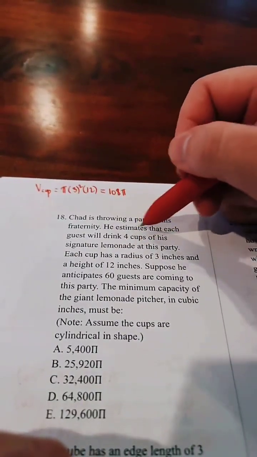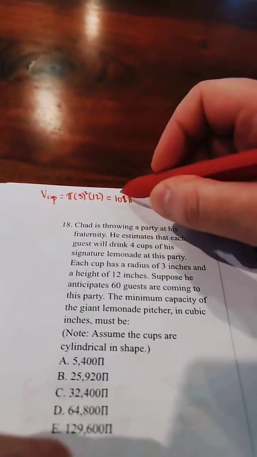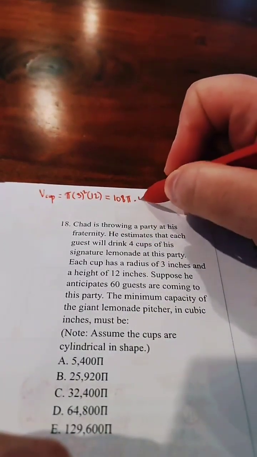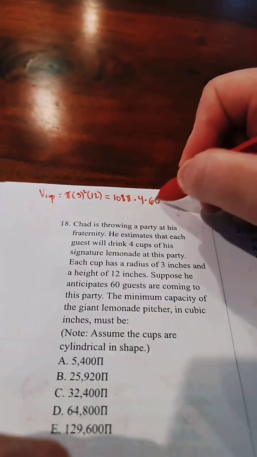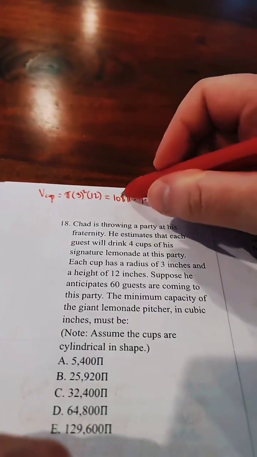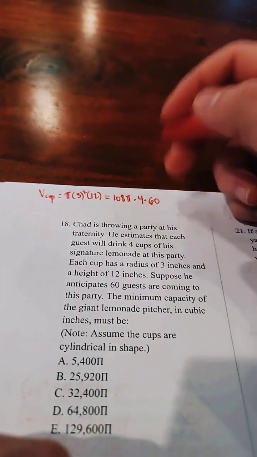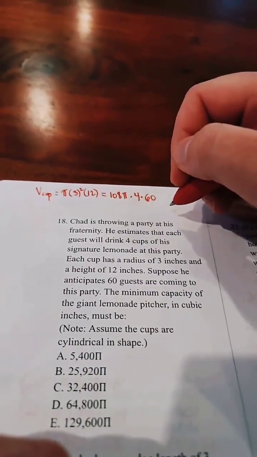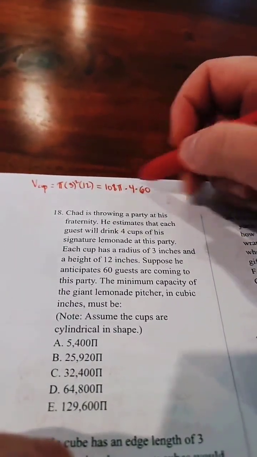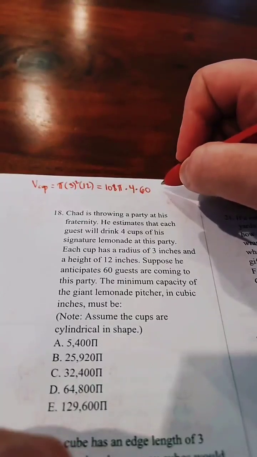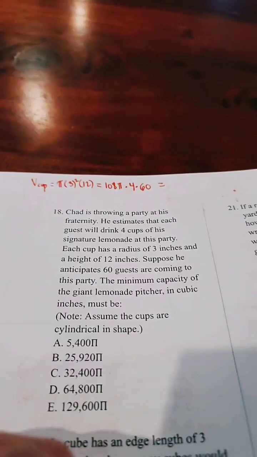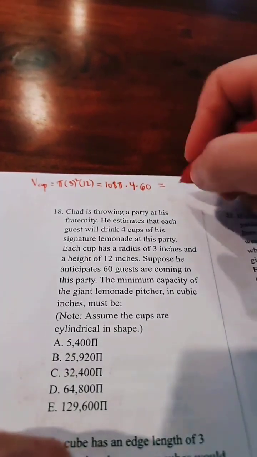So now remember, they said that each of the guests is going to drink 4 cups. There's going to be 60 guests. So it's going to be 4 times 60, because there have to be 4 cups for each of the 60 guests, and each of those cups is 108 pi in volume, or cubic inches in volume, I guess is how you would say that. So then we're just going to multiply this all out. So that's going to be, let me see, 25,920 pi.